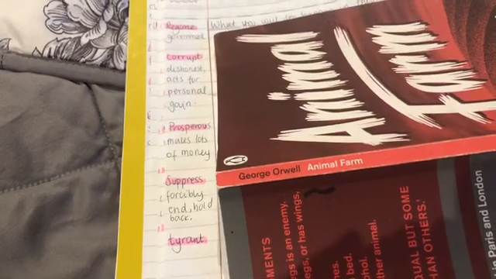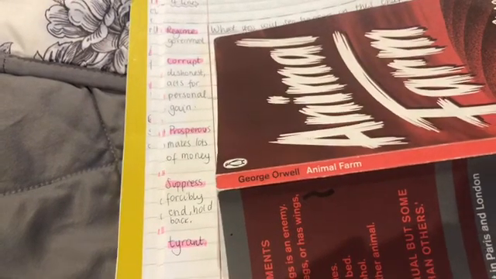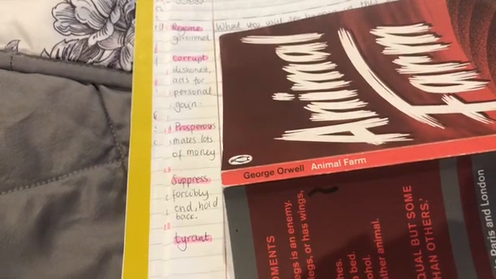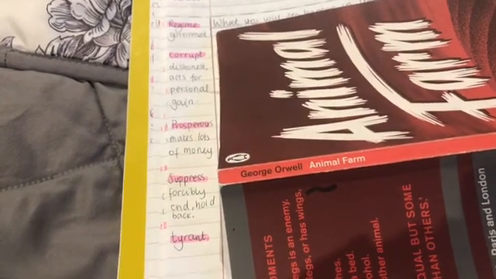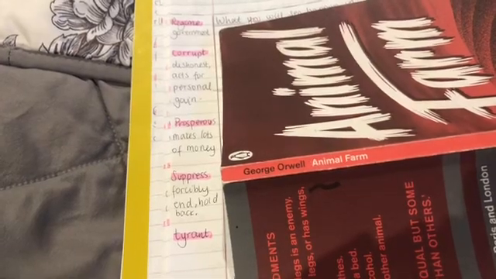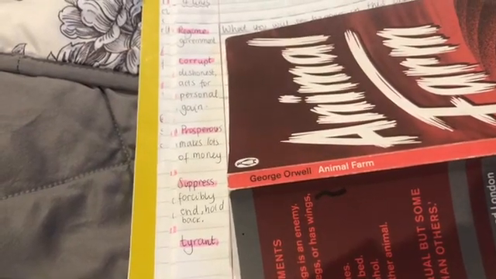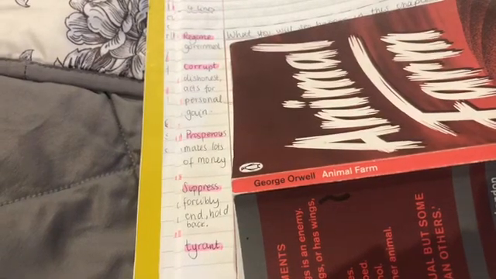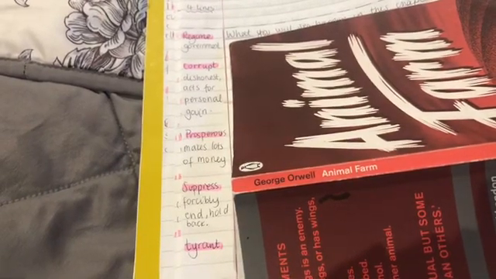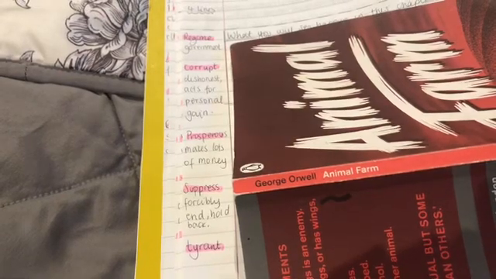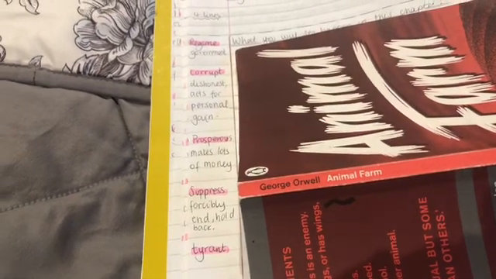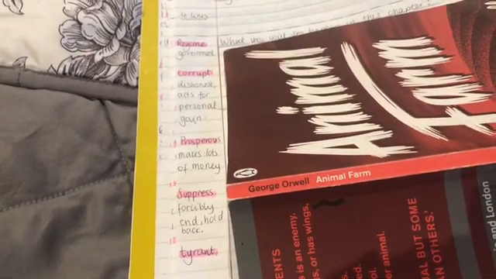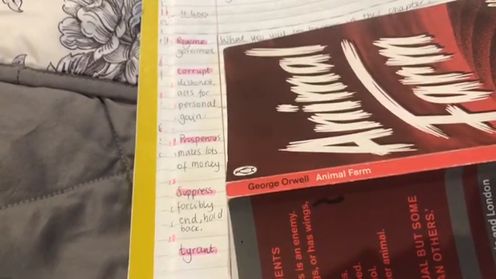Number 4 is suppress. So if you suppress something, you forcibly end it. Or it can be used as well to show how you're holding people back or holding them down. Okay, so a suppressed population, the government, the regime, may put an end to certain rights that they're entitled to, and in doing so, that holds them back. Okay, so pause the video to get those 4 down if you need to.